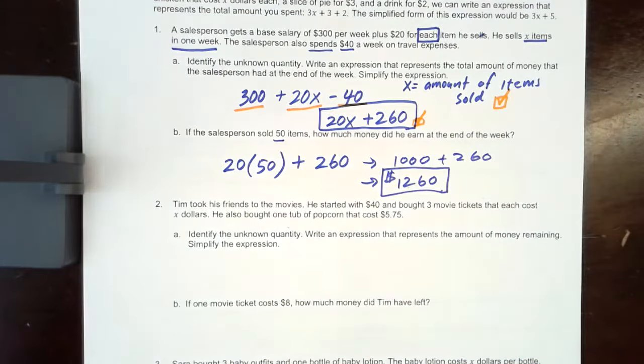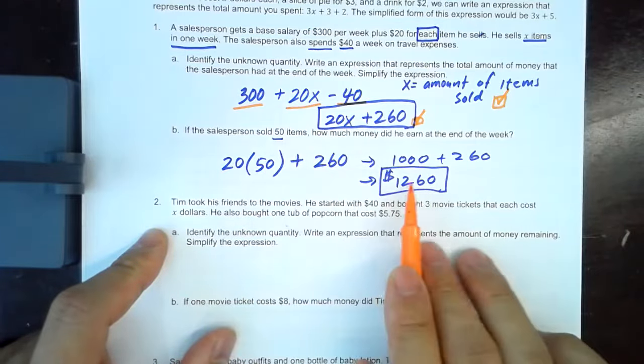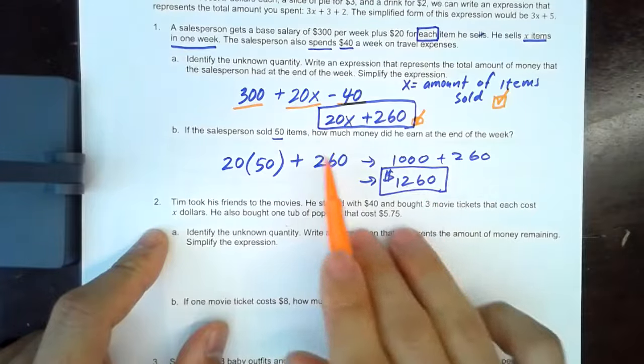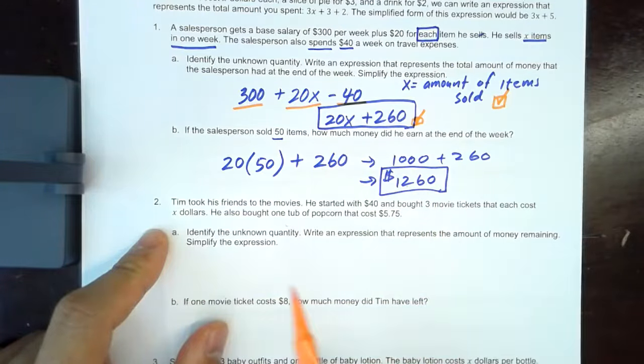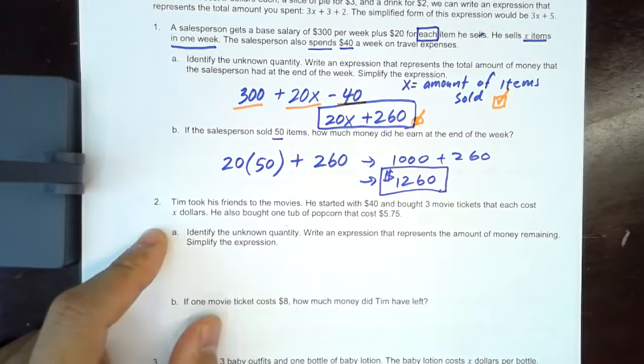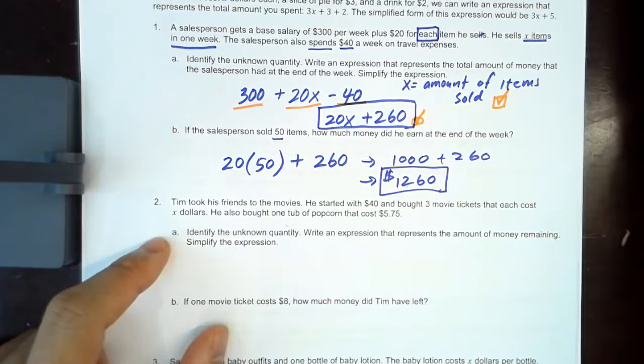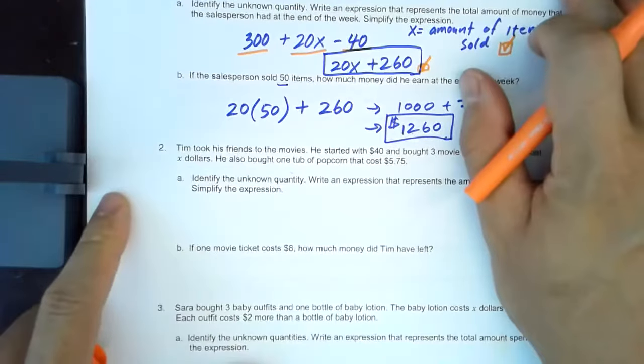You can go in reverse. This is the straightforward way to do it: if I sold 50 items, how much do I make? But I could also say, if I need to make this much, how many items must I sell? You can see how math can go forward and it can go backwards. So let's take a look at number 2.